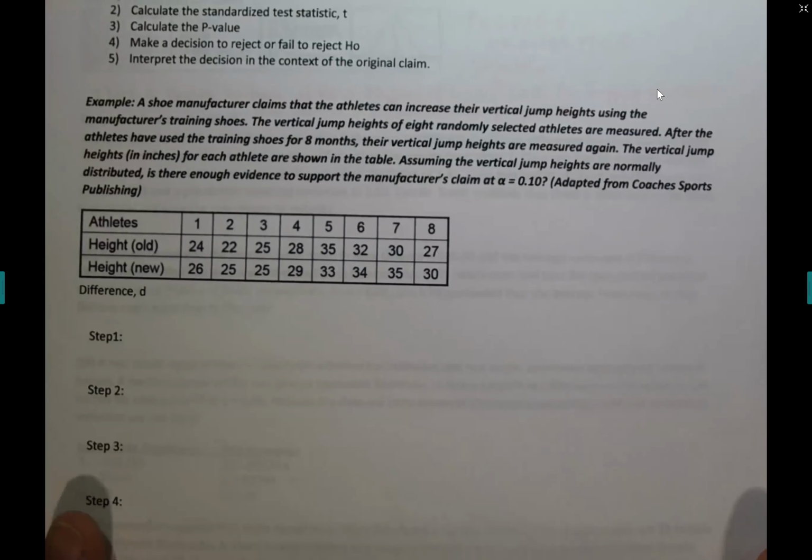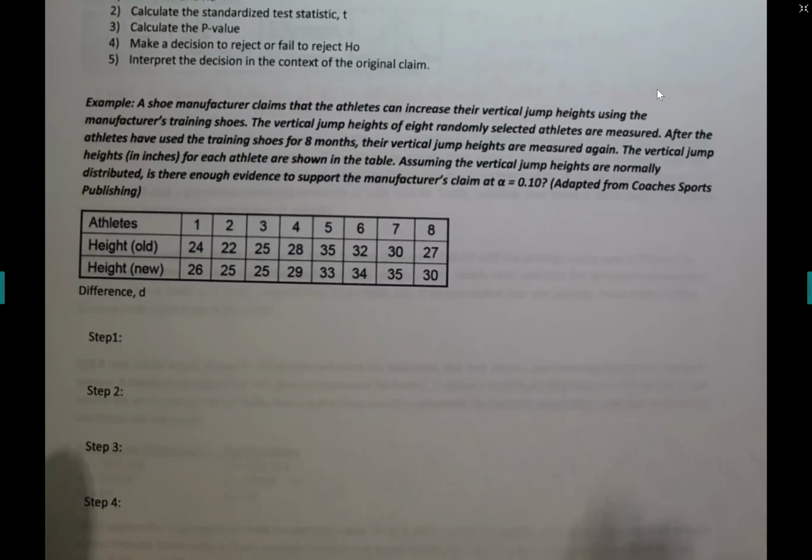A shoe manufacturer claims that athletes can increase their vertical jump heights using the manufacturer's training shoes. So they're claiming if an athlete wears the manufacturer's training shoes, they can jump higher. The vertical jump heights of 8 randomly selected athletes are measured.